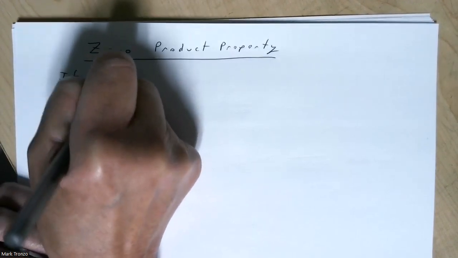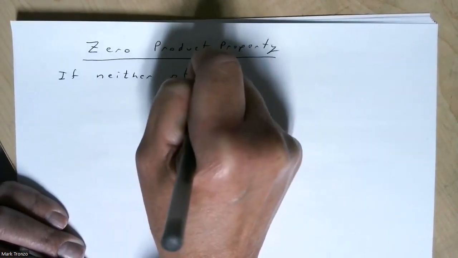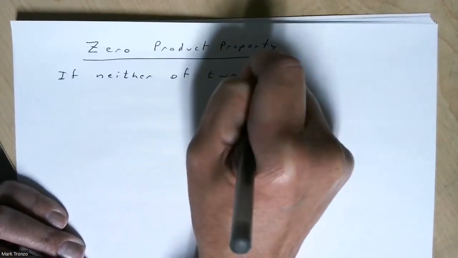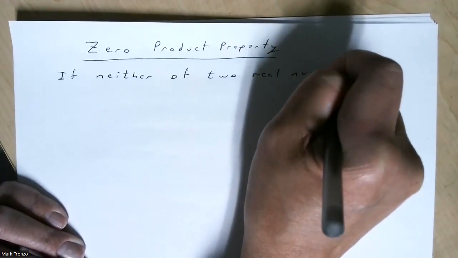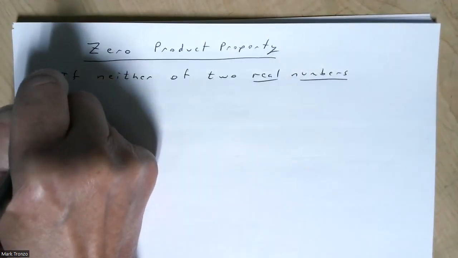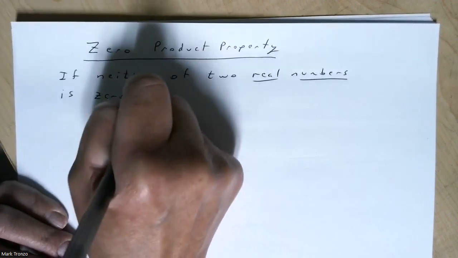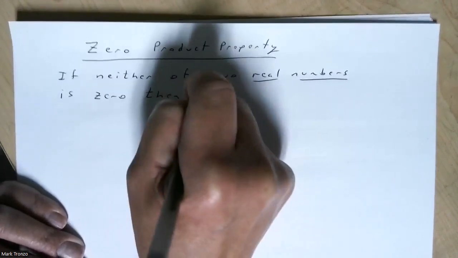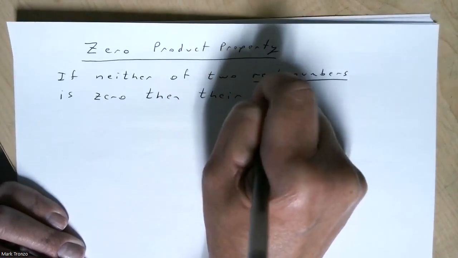If neither of two real numbers is 0, then their product is not 0.